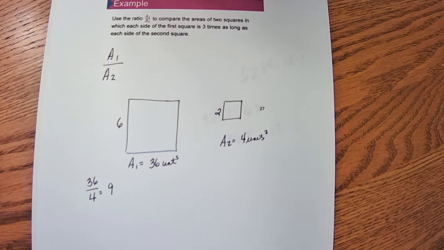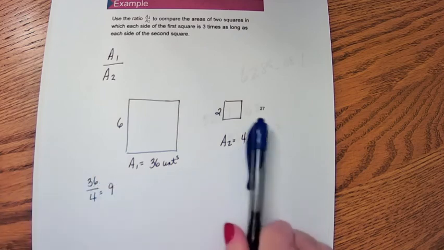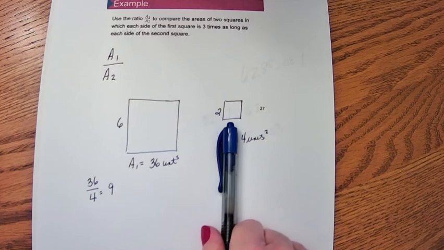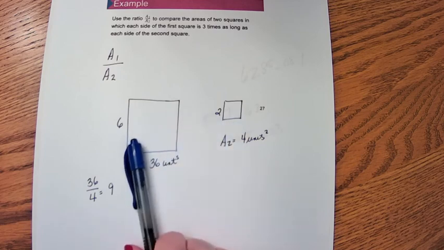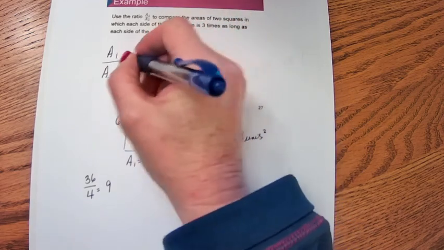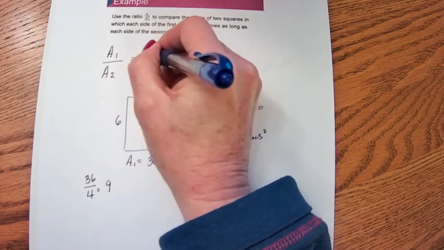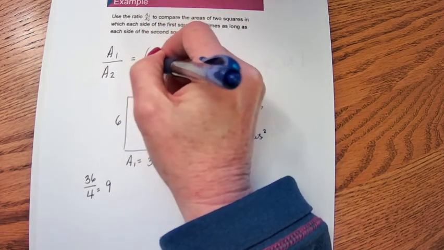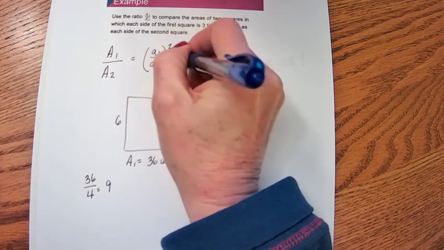All right, now let's find it in general rather than calculating 36 and 4. Let's say all we know is that this side is 2 and this side is 6. The ratio of the area of 1 to the area of 2 is side 1 to side 2 squared.